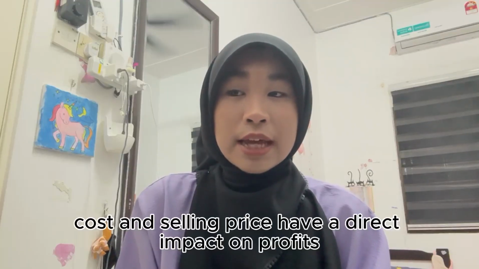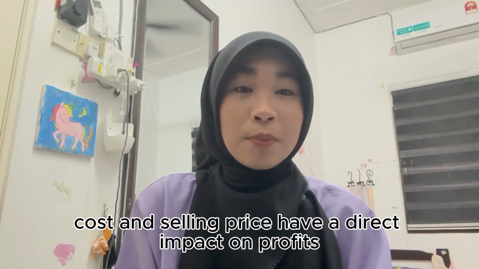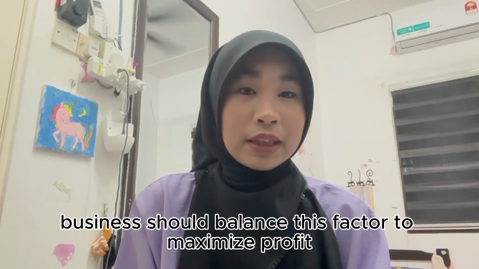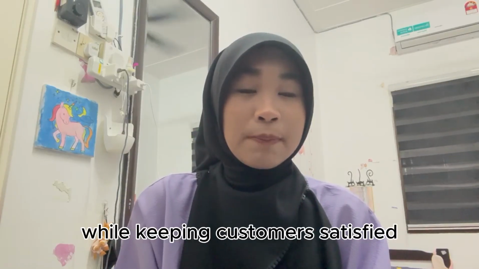Lastly, production costs and selling price have a direct impact on profits. Businesses should balance these factors to maximize profit while keeping customers satisfied.